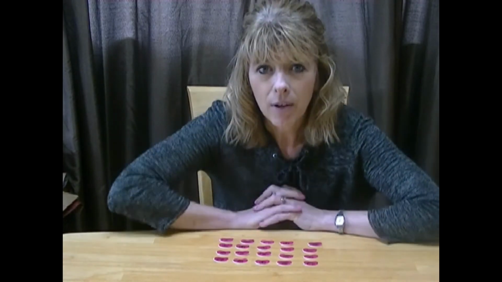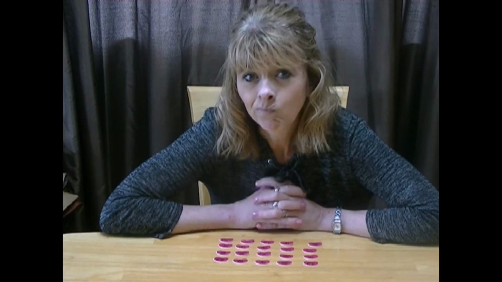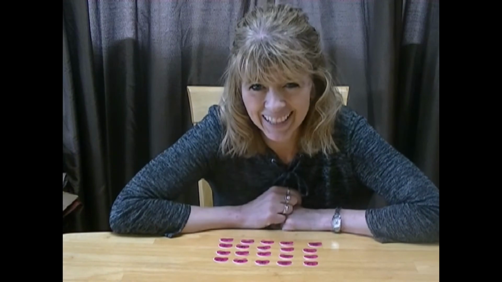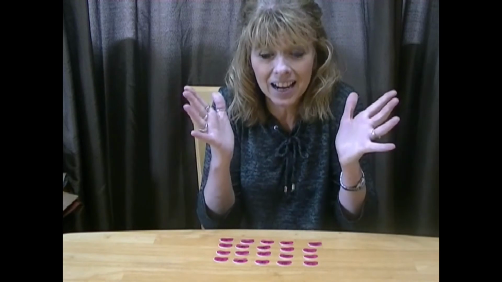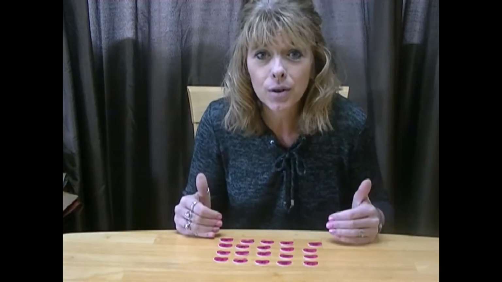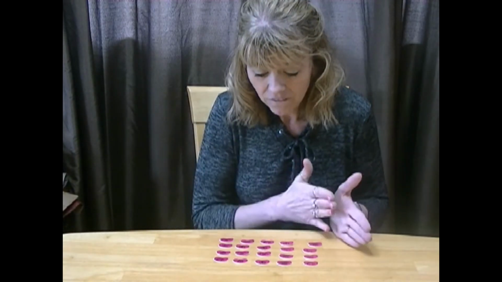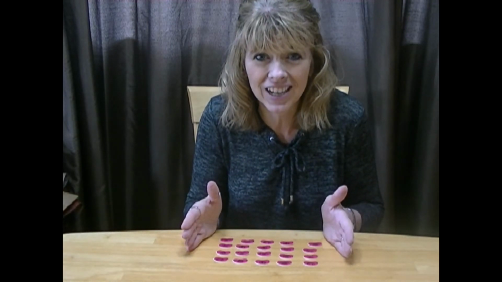Now, think about this. What would you have to do if I asked you to make 5 columns with 4 items in each column? Did you figure it out? You don't have to do anything. If you already have 4 rows with 5 in each row, that means you automatically have 5 columns with 4 in each column. You don't have to change a thing.